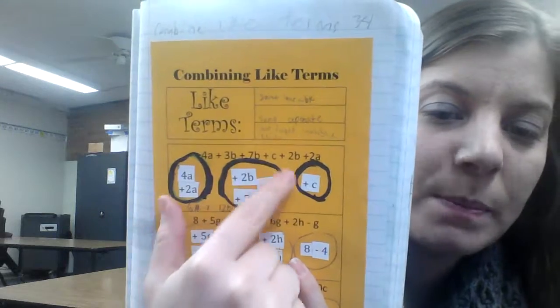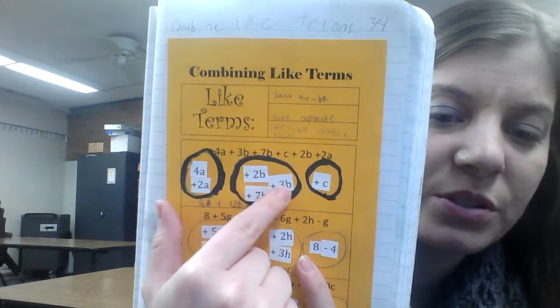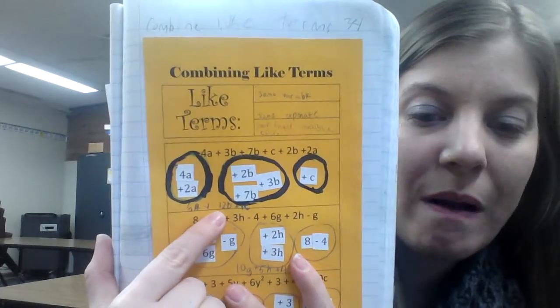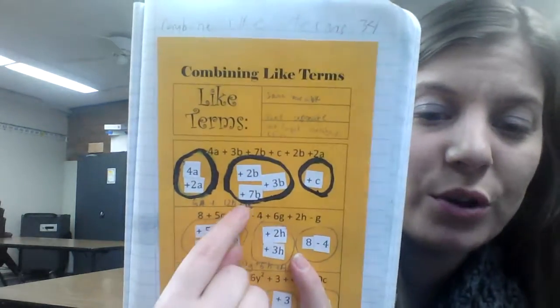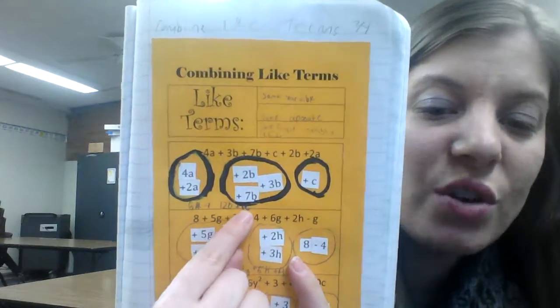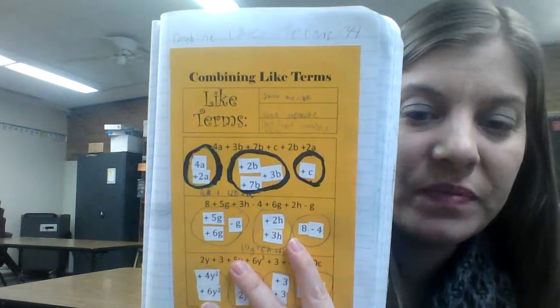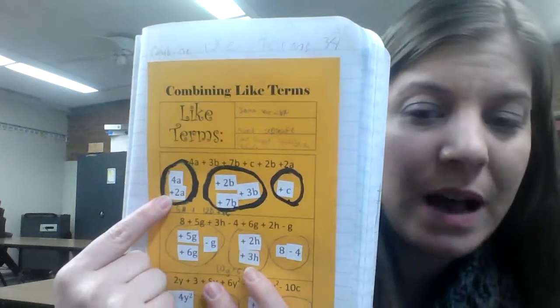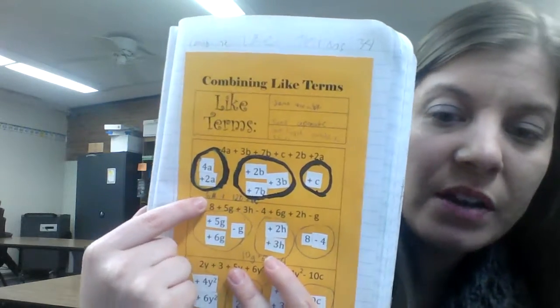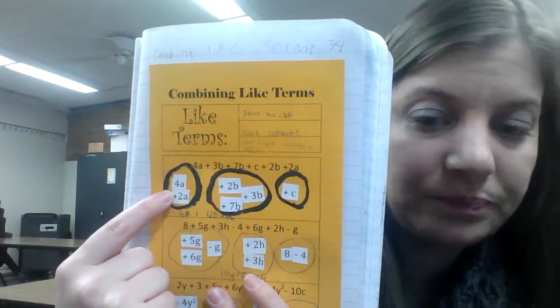Okay, moving on to your bananas. 2 bananas plus 3 bananas plus 7 bananas would make 12 bananas. And then here we have plus C. There's only 1 carrot in the bowl, so we just write plus 1C. You could also just write plus C. Notice that 4A plus 2A doesn't make 6A squared. 4 apples plus 2 apples is just 6 apples. It's only A squared if we were multiplying, and we are just adding here.